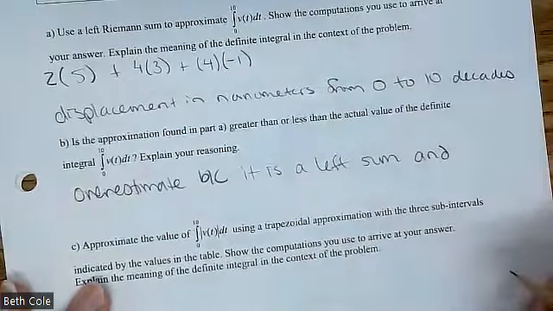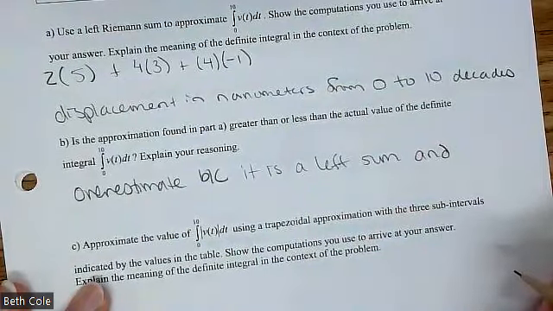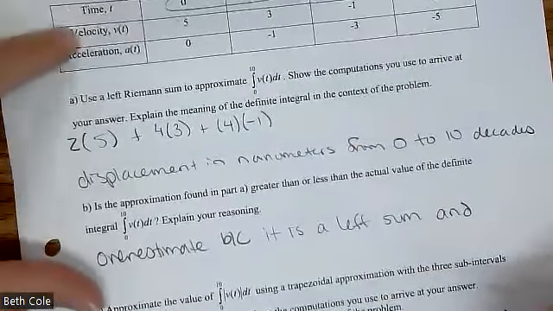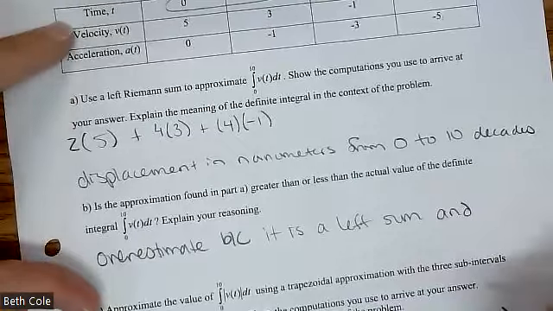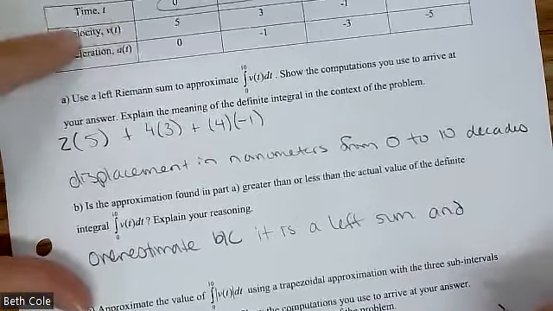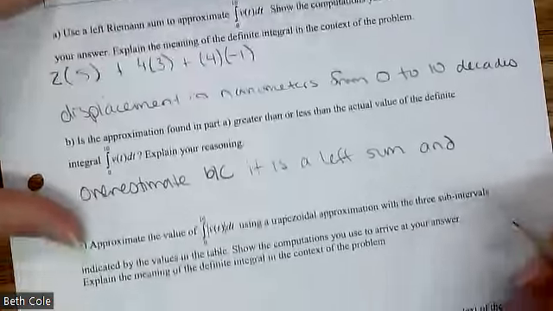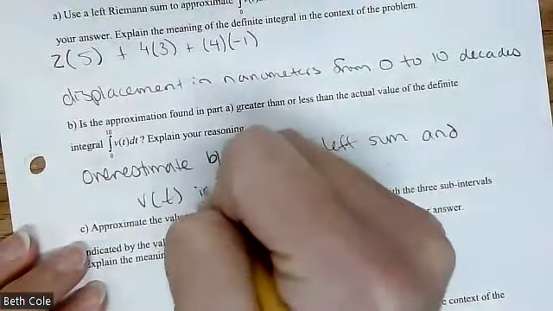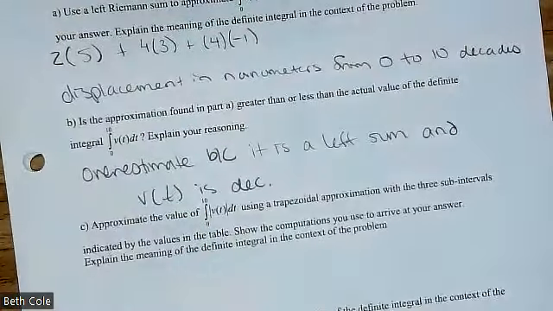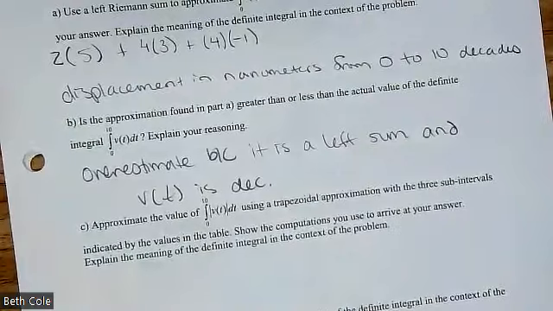And I know this sounds like I'm being super nitpicky, but you can't just say it is decreasing, because there's 2 different functions that we're talking about. So you have to say v of t is decreasing. I hate to tell you, but they won't give it to you, because if there's 2 different functions, they don't know. You have to name it.